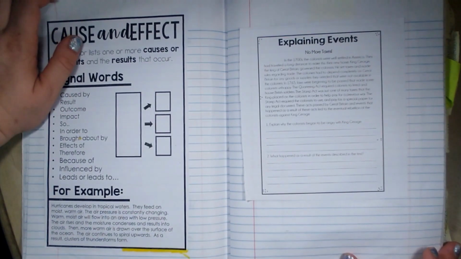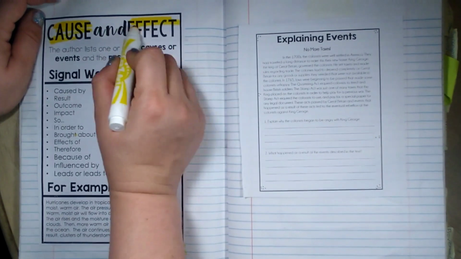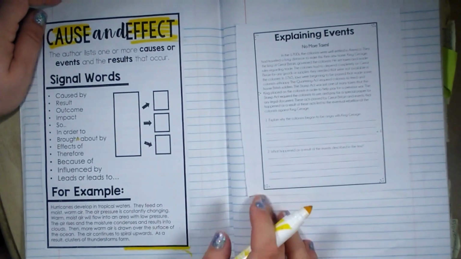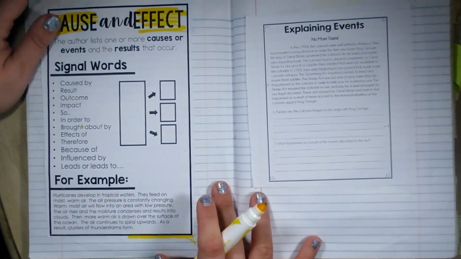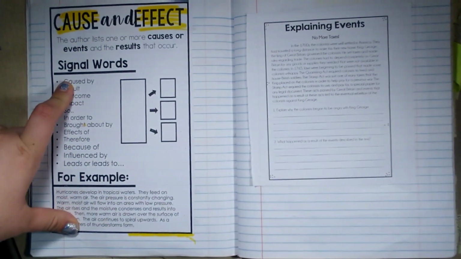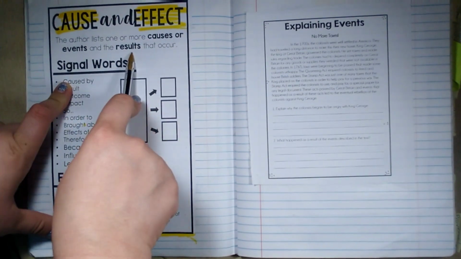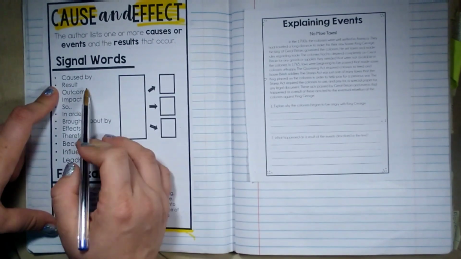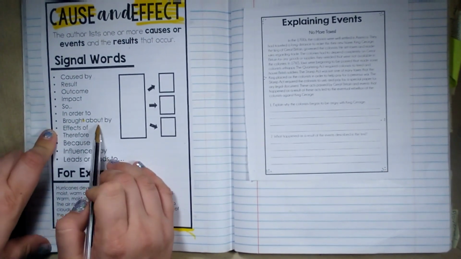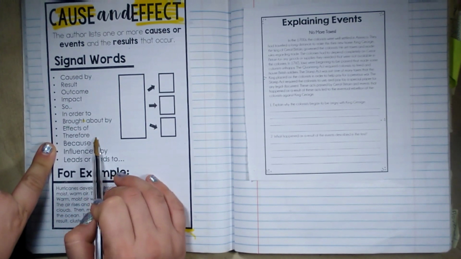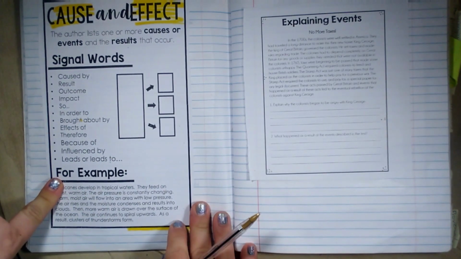All right, this week we're going to be talking about cause and effect. Cause and effect can tell us why something happens. Some signal words that we can look at when we're looking at causes of events and what happens as a result are: caused by, result, outcome, impact, so, in order to, brought about by, effects, therefore, because of, influenced by, or leads to.